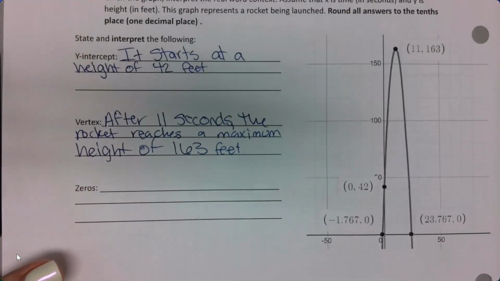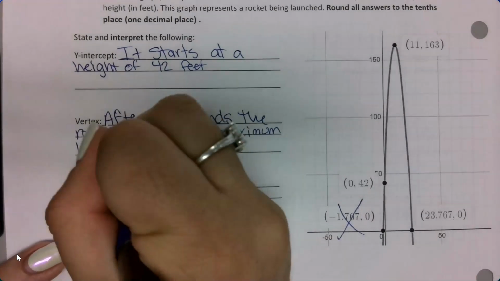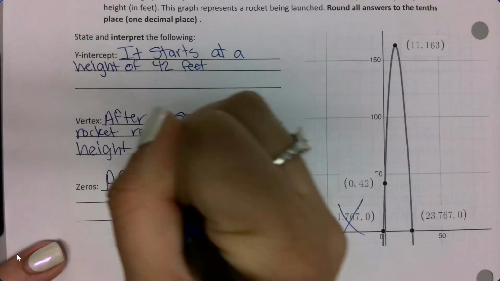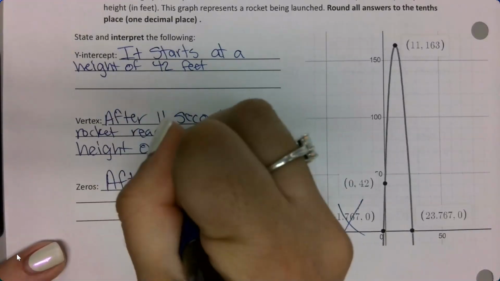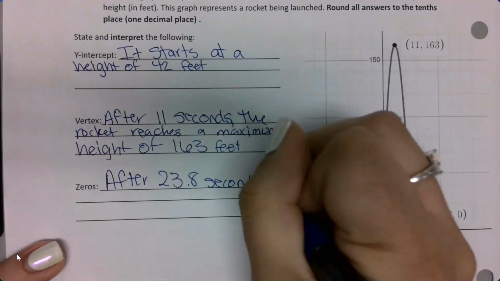My zeros are where it's crossing the x-axis. Negative zeros don't mean anything. I can't go back in time. So after 23.8 seconds, the rocket returns to the ground.